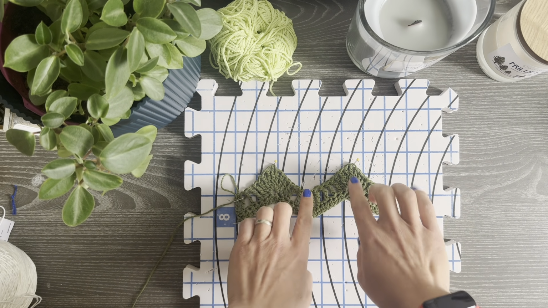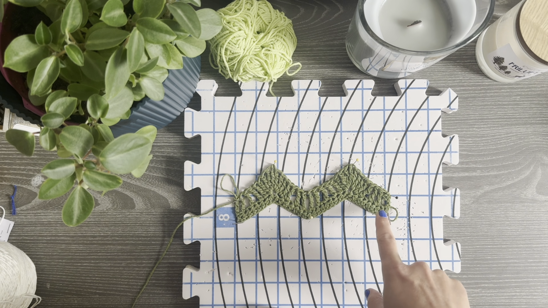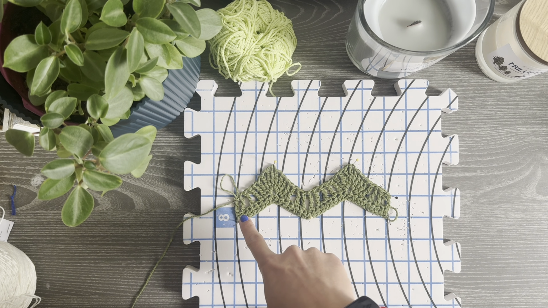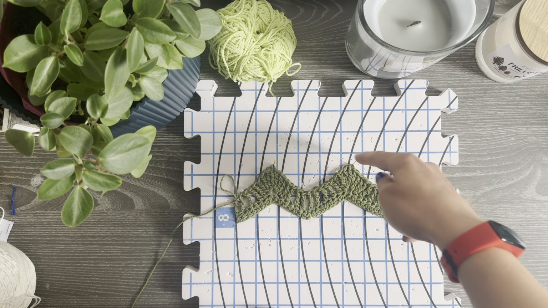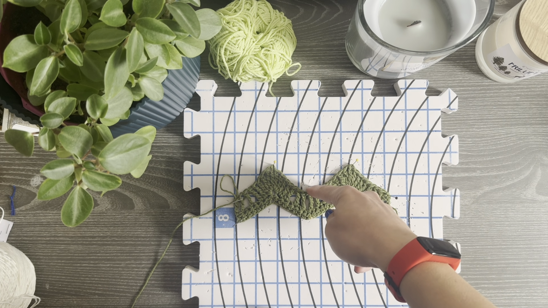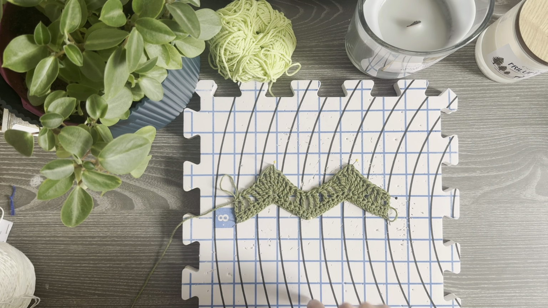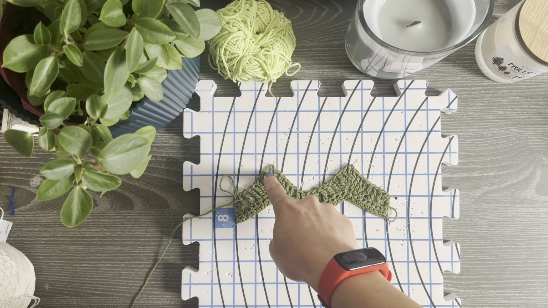Okay, so first it's better to understand what the elements of the ripple stitch pattern are and how they are created. We see these corners over here that are known as the peak of the ripple stitch or the valley of the ripple stitch, and we have these stitches in between.